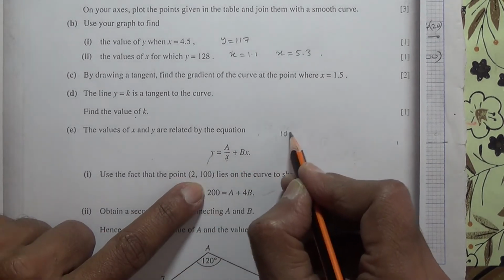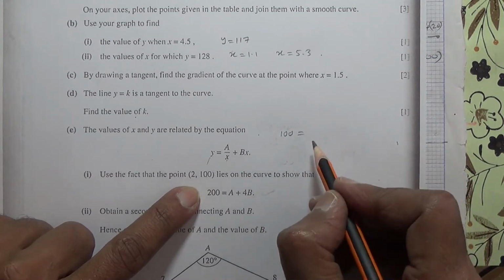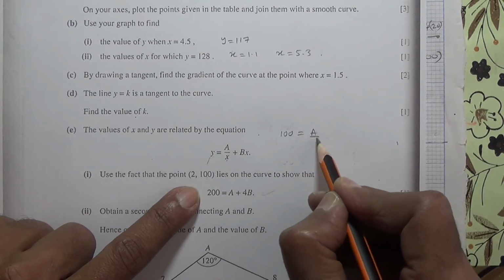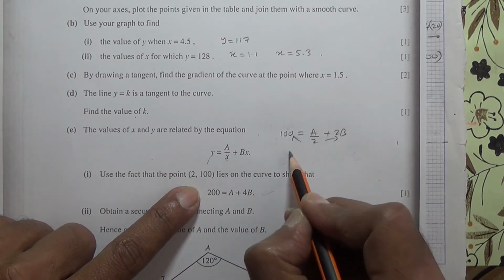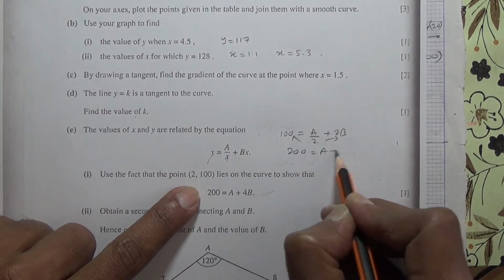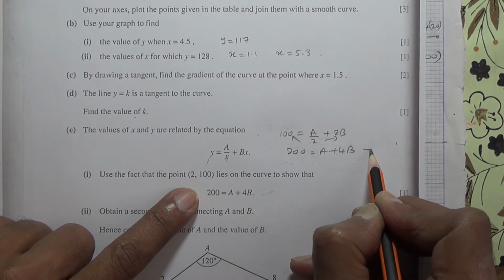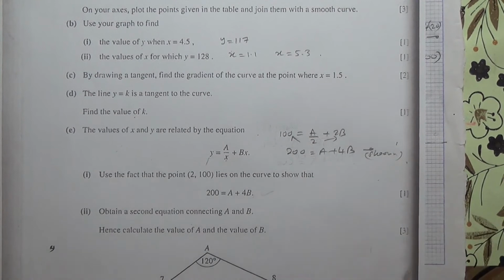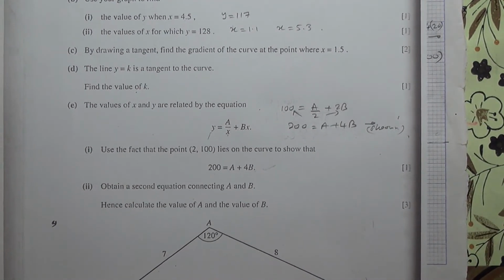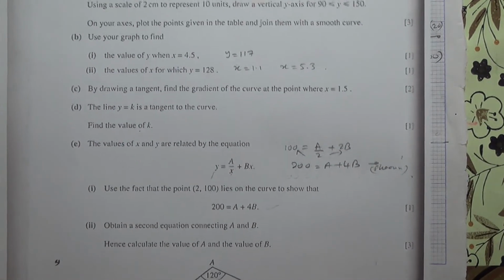So 100 is equal to a over 2 plus 2b. Multiply on both sides, you're going to get 200 is equal to a plus 4b. So that's been shown. Of course you can write this down on your graph paper, because you need to answer the whole of this question on a sheet of graph paper.